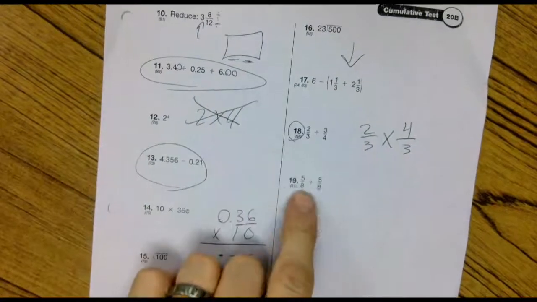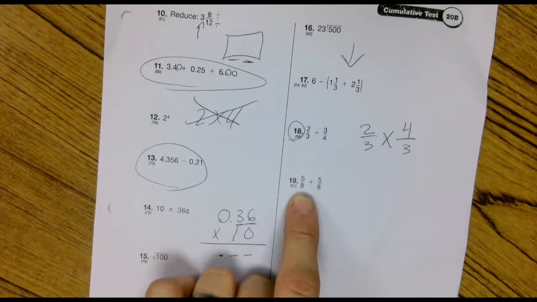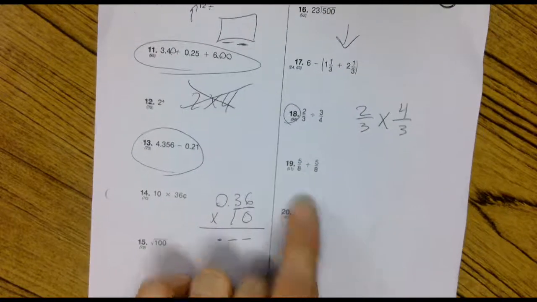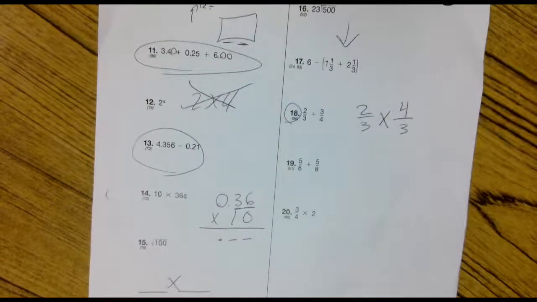And then this one, once you add these up, add the numerators, keep the denominators, you're going to have an improper fraction, I must divide, and then you're going to have to reduce, and then make sure you ask yourself, do I have my whole number? Do I have my fraction?